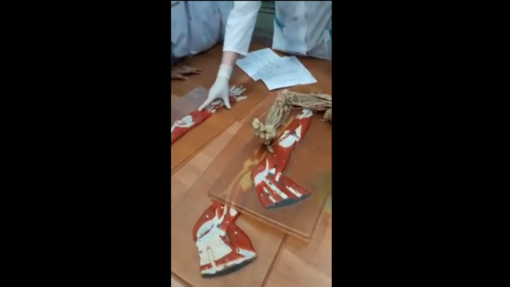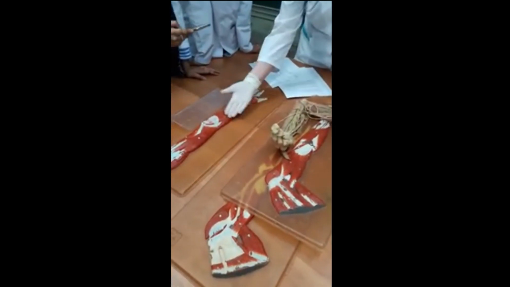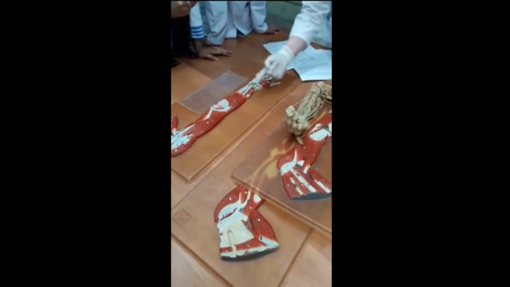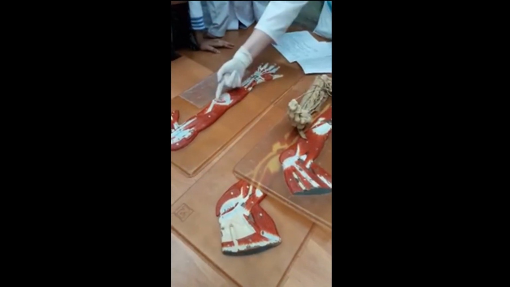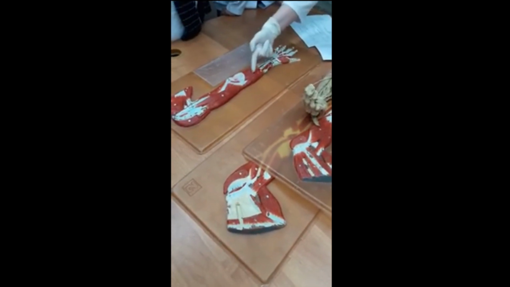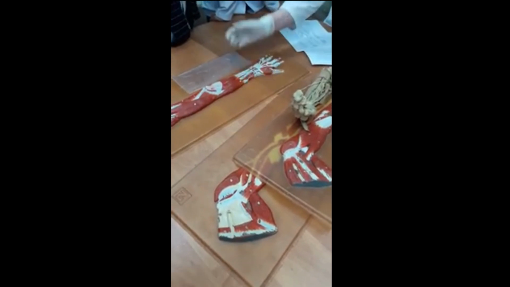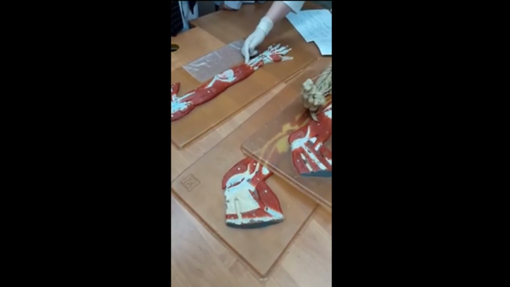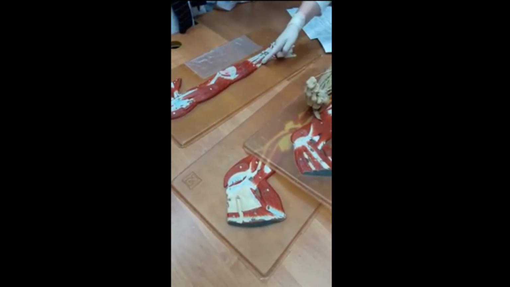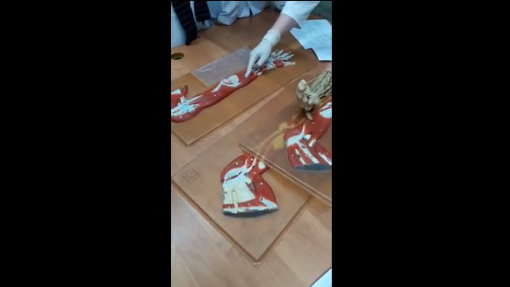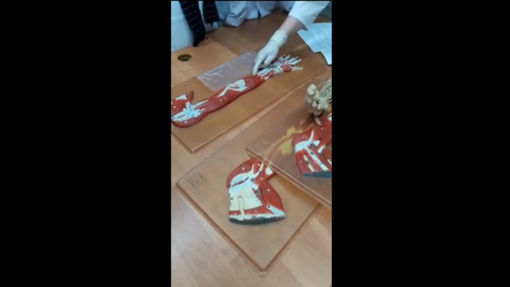The first layer, 5 muscles. This is on the posters and on the cadaver. Musculus brachioradialis, pronator teres, flexor carpi radialis, palmaris longus, and flexor carpi ulnaris, 5 muscles.